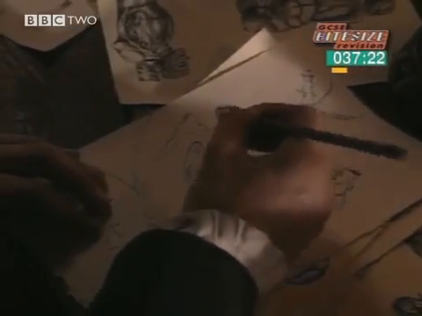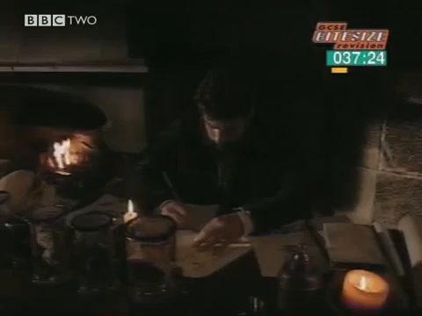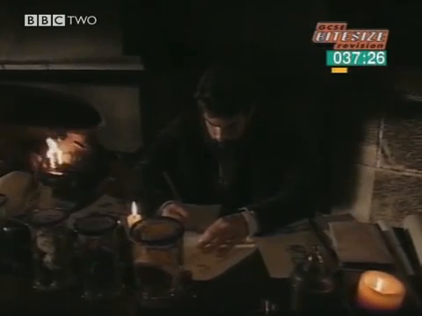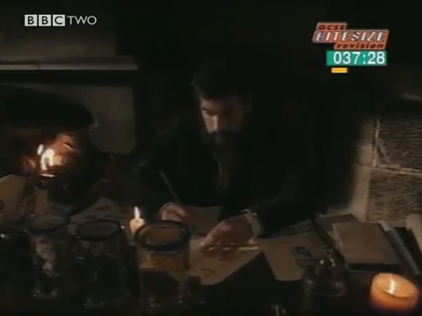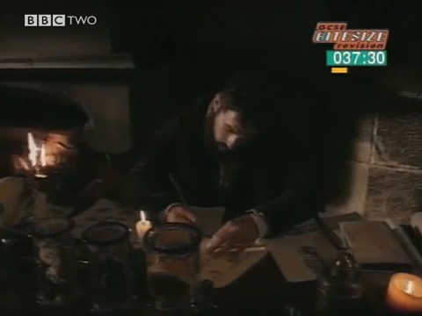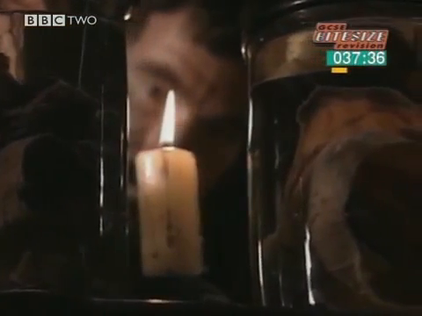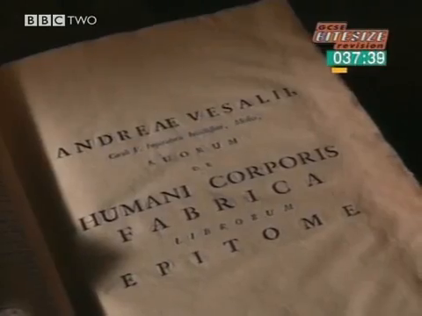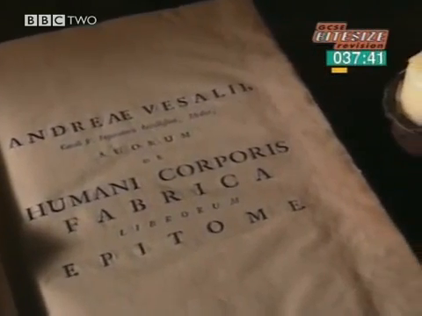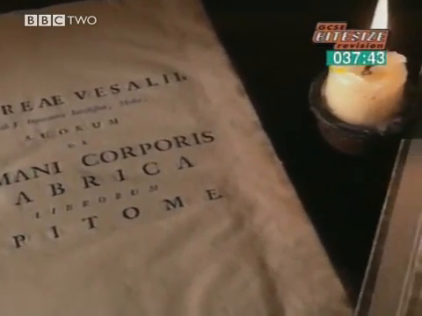Unlike Galen, Vesalius was able to carry out many dissections. He could do what Galen hadn't been able to. He could provide an accurate map of the inside of the entire human body. In 1543, still just 28 years old, Vesalius published his masterpiece, the Fabrica, a complete map of the human body.